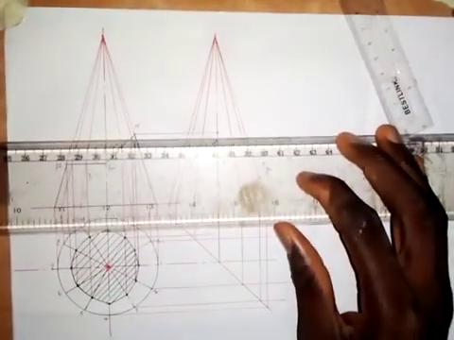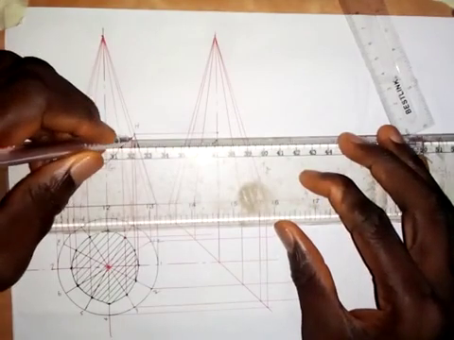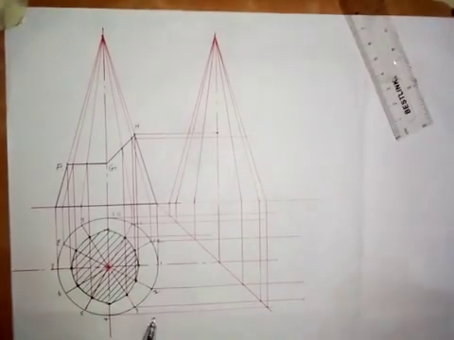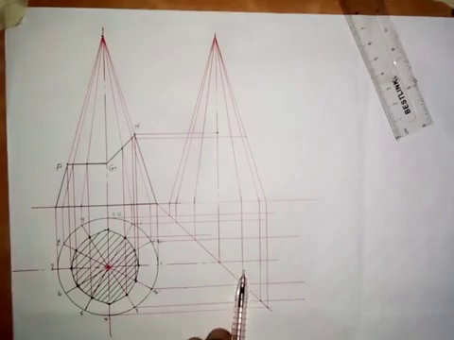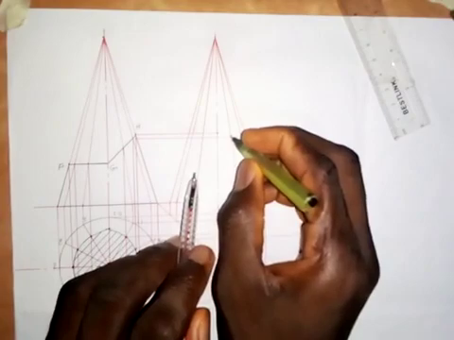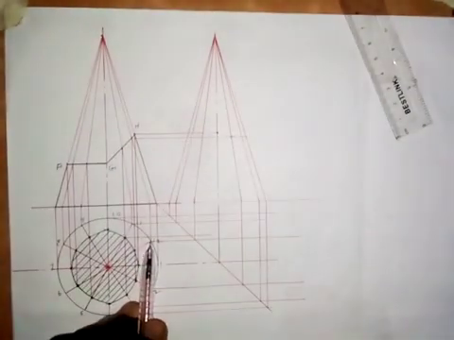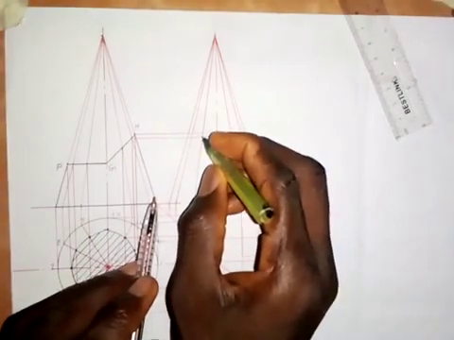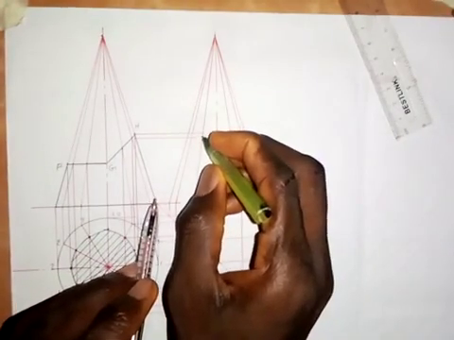So I'll just draw a line from here like this, cutting across. I'll come here to locate 2. So this is point 2 here. If I go like this and then go up like this, this is point 2. Then 12. If I go like this and go up like this, this is point 12 here. So just follow me the way I'm doing it here.